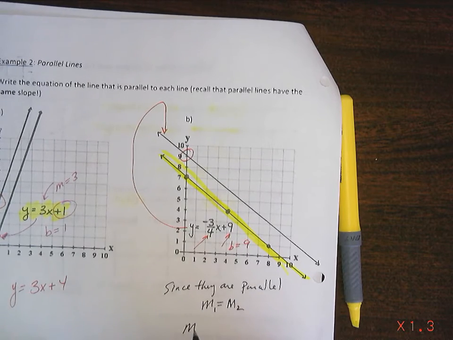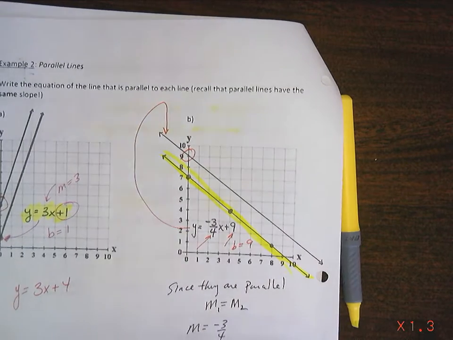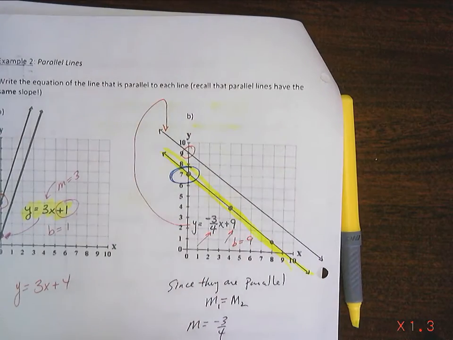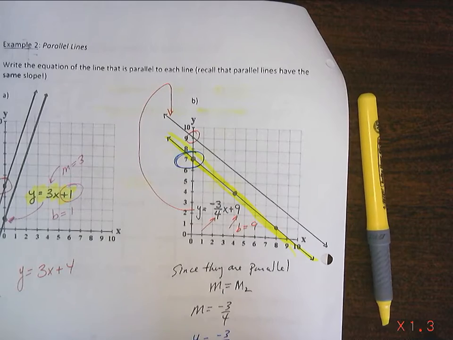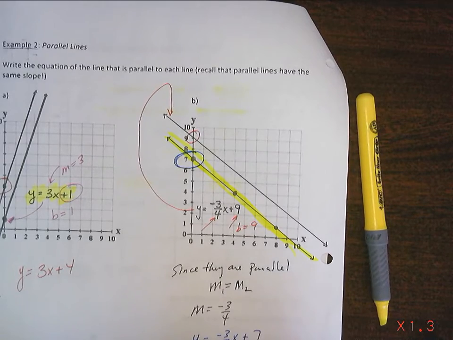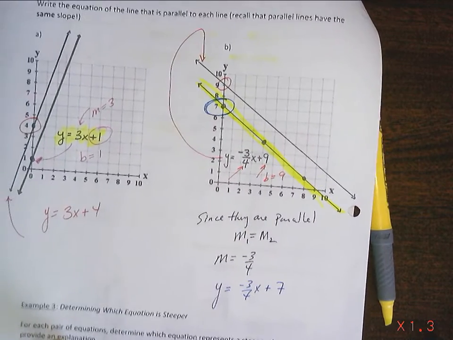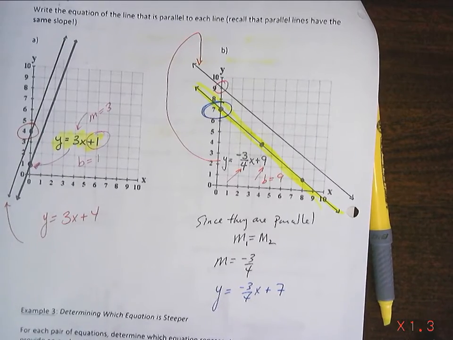So my slope is going to have to be negative 3 over 4. Now my b value of the second one is 7. That's where it's crossing. So the equation is just going to be negative 3 over 4x plus 7. Nothing to it. Easy peasy.